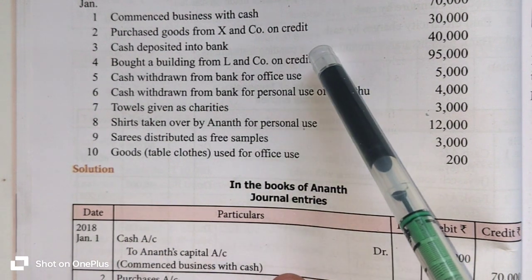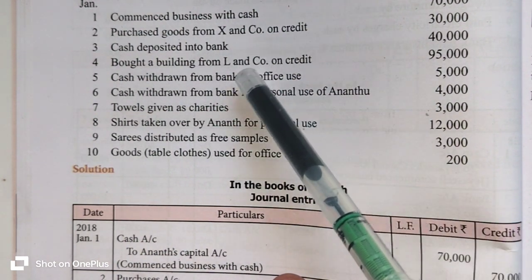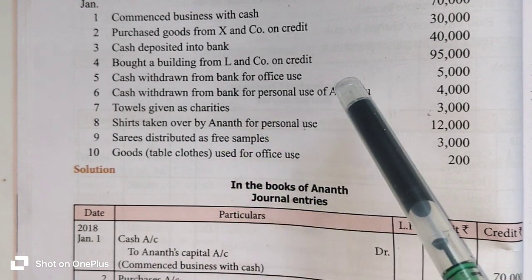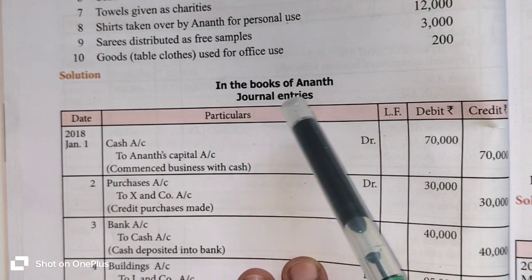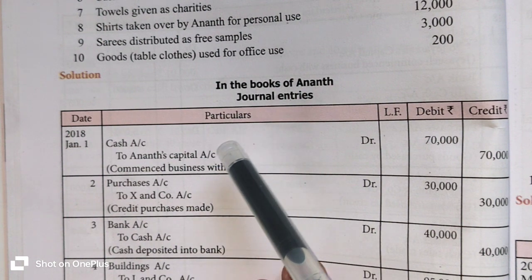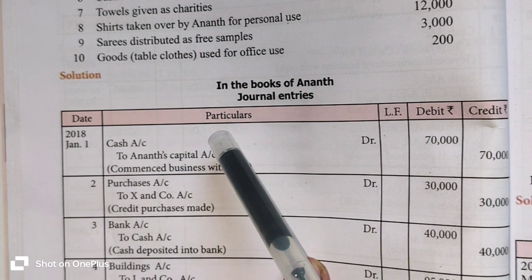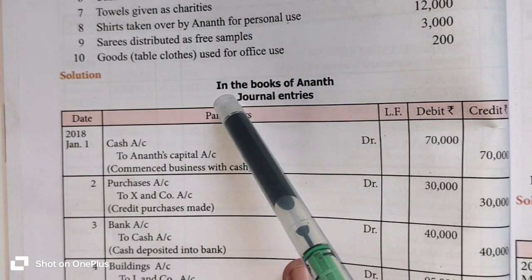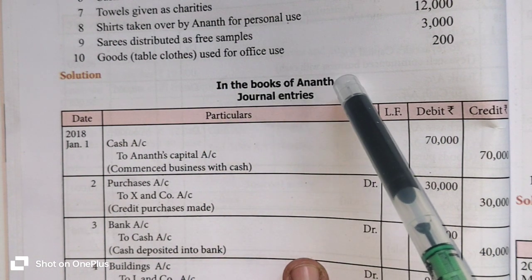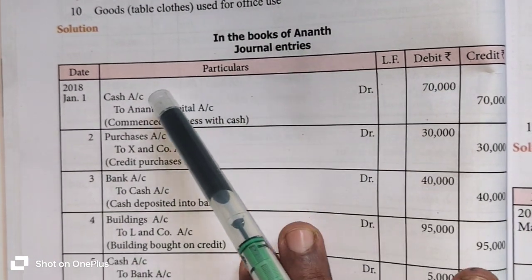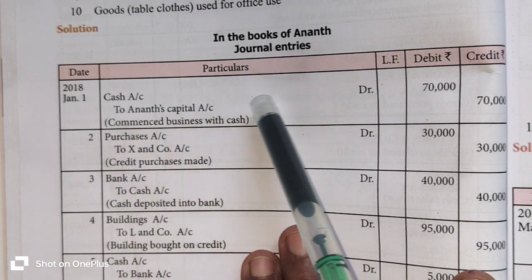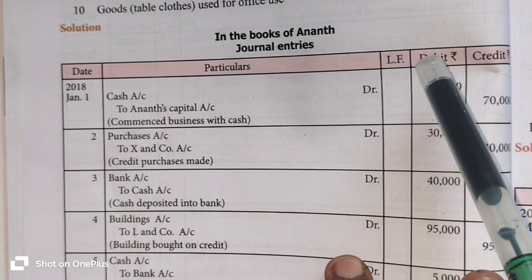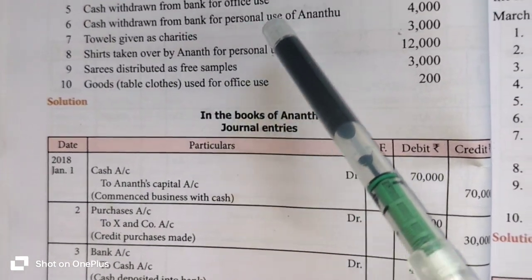So they have given some transactions related to Anand's textile business, and they asked us to pass the journal entries. Whose book is this? Anand's book. Before we pass the journal entries, we need to write the heading and format of the journal. The heading is in the books of Anand, journal entries. The journal format contains 5 columns: date, particulars, LF, debit and credit, in rupees. Let's pass the journal entries for the given transactions.